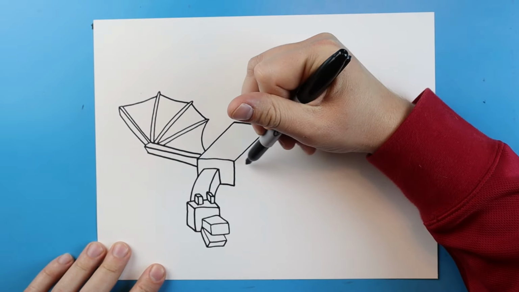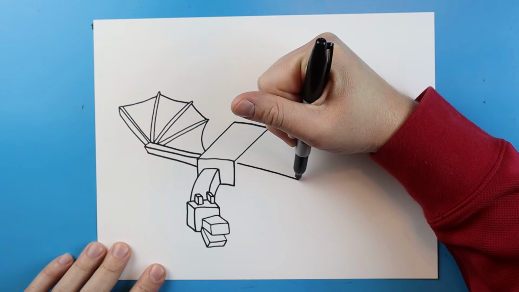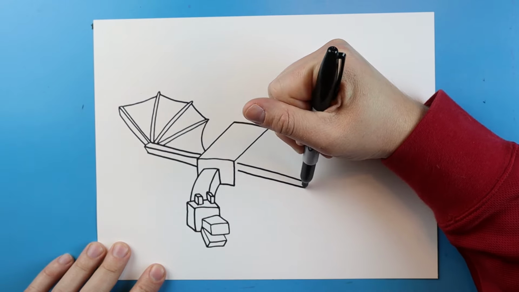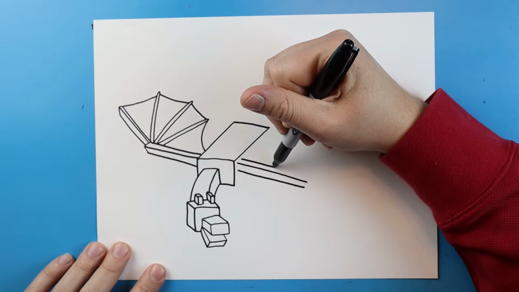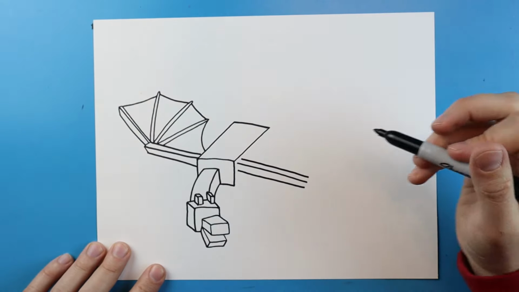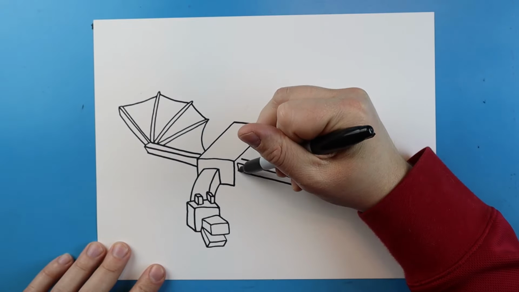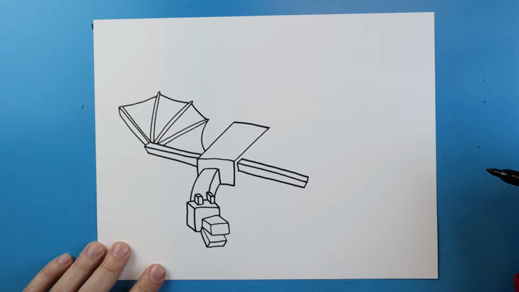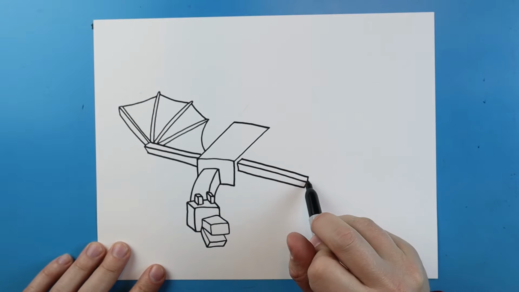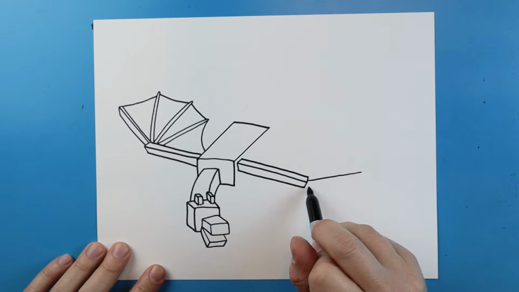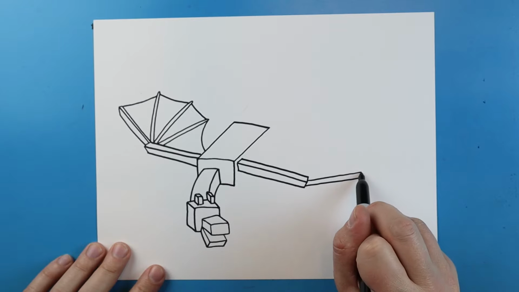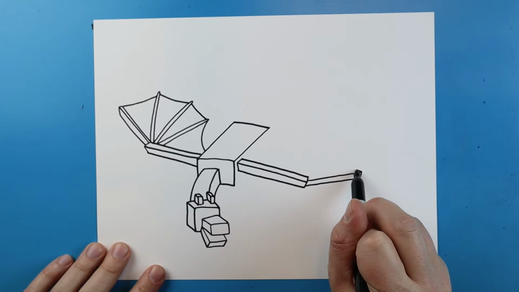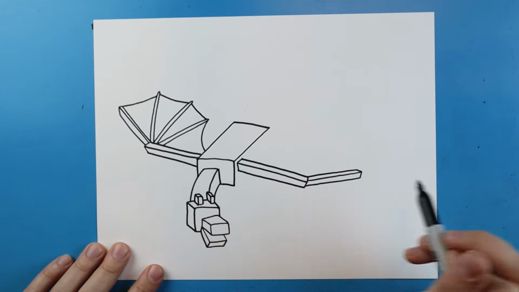Now right here, I'm going to pretty much do the same thing. I'll make a long line that comes out here, one that is underneath it, and one more right here. Next, you just connect these lines, and we'll draw another one out here. So I'll draw a long line out here, one more here, and connect them. A little angled line, and then one that comes back here.